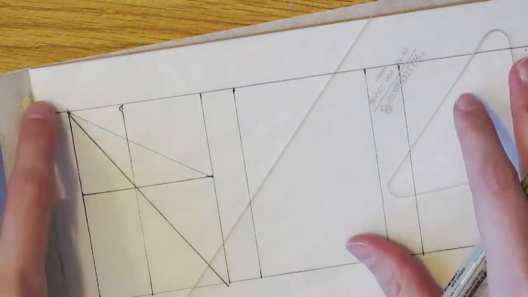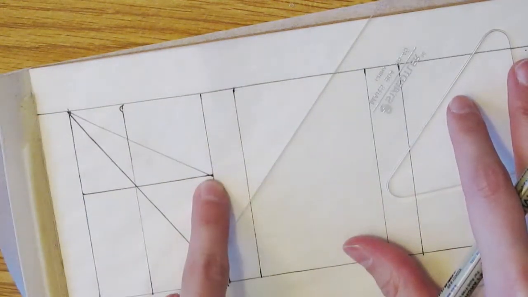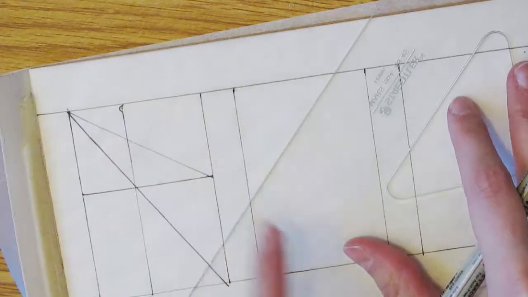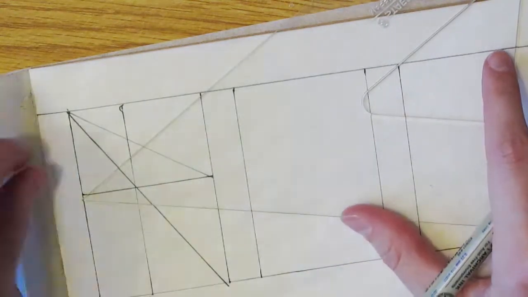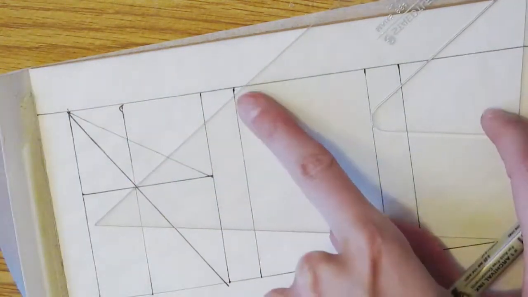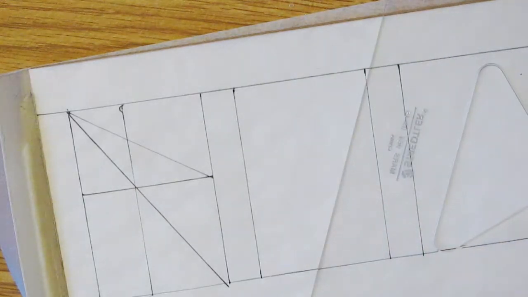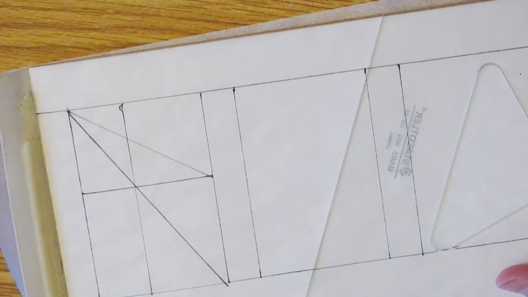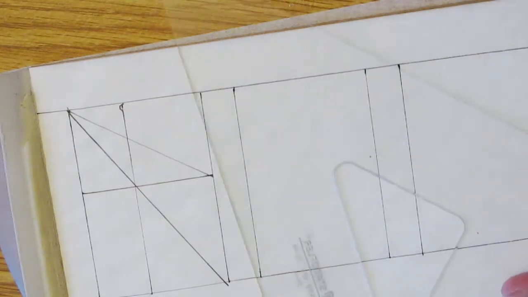And because I have a line going from this corner to this corner of this rectangle now, I would not want to put one going from this corner to this corner. So we want to avoid perfect perpendicular subdivisions of space.